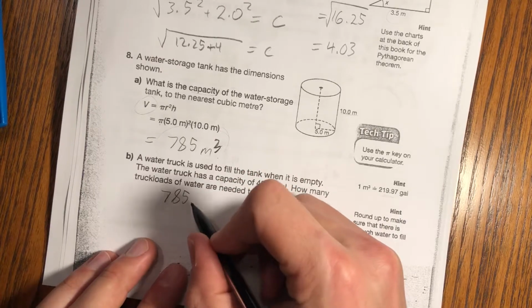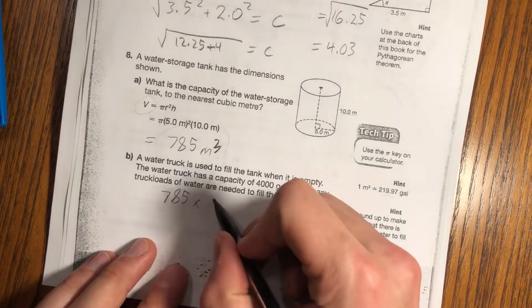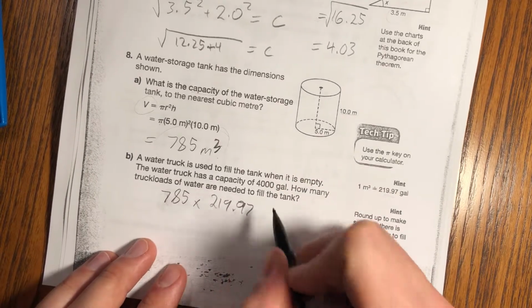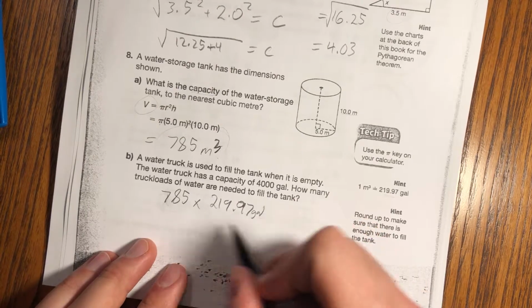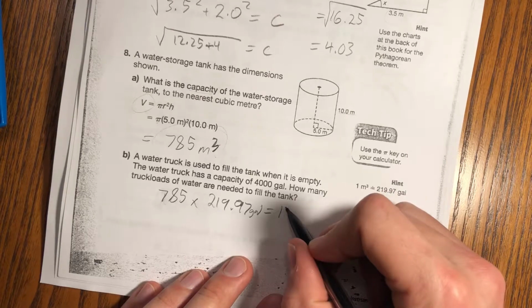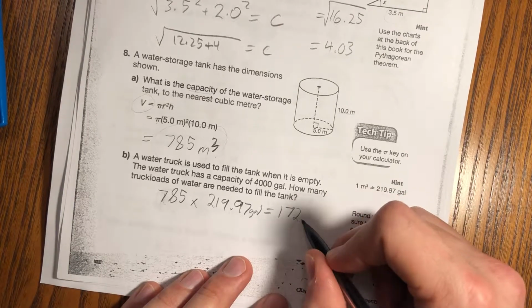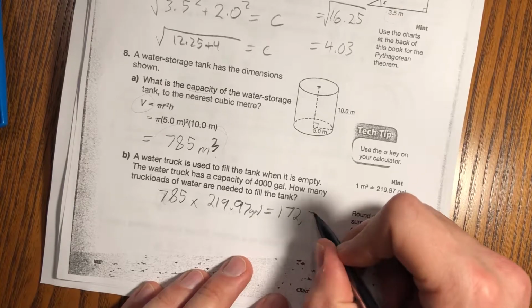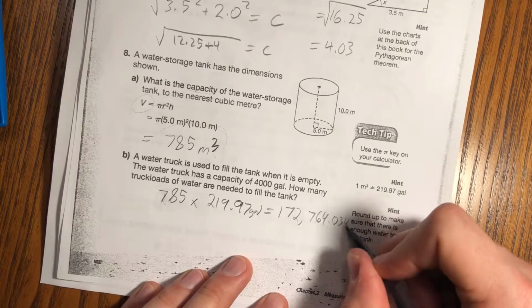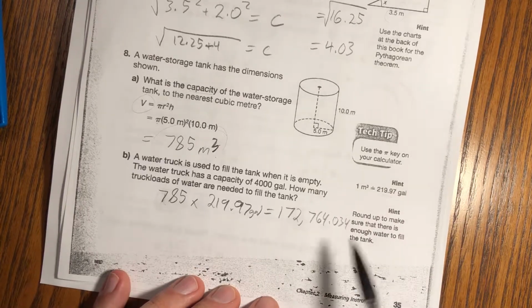785 times, so 1 meter cubed is 219.97 gallons. That will give us a total of 172,764 and 034 and change.